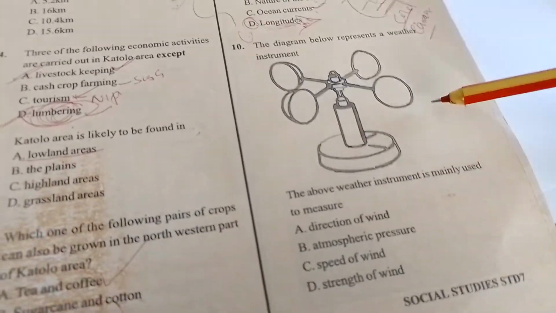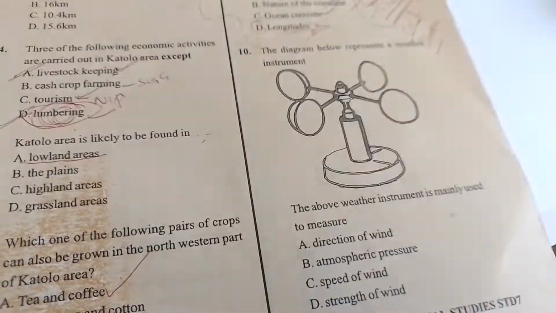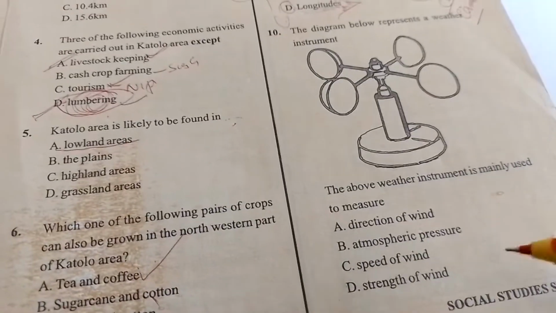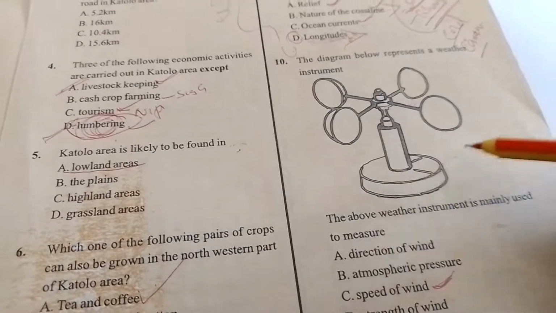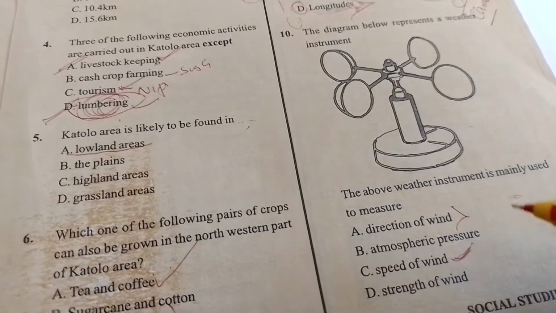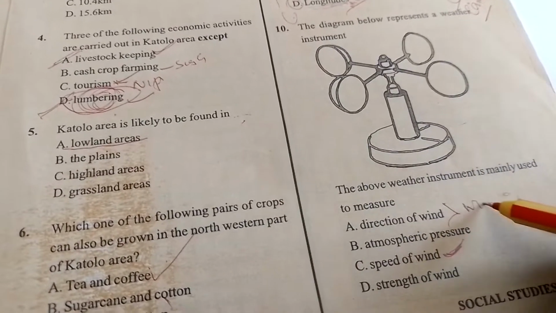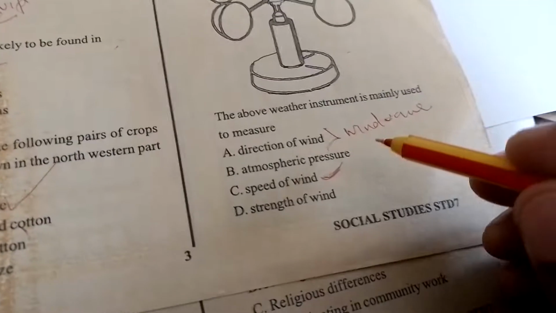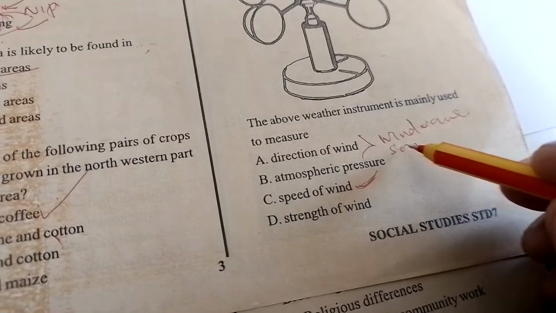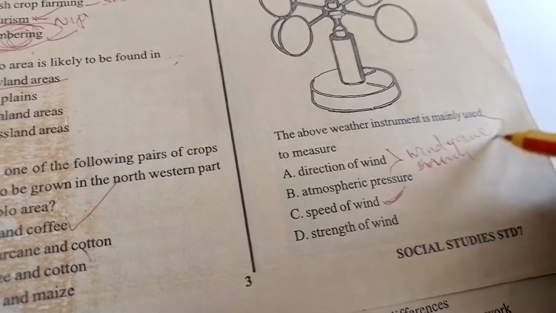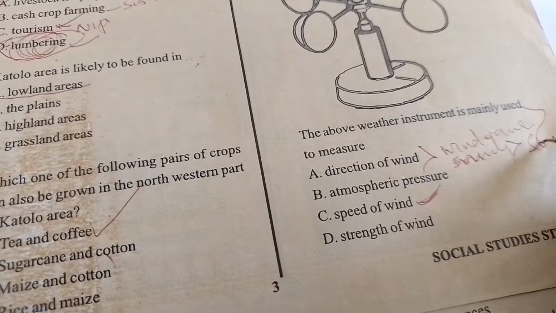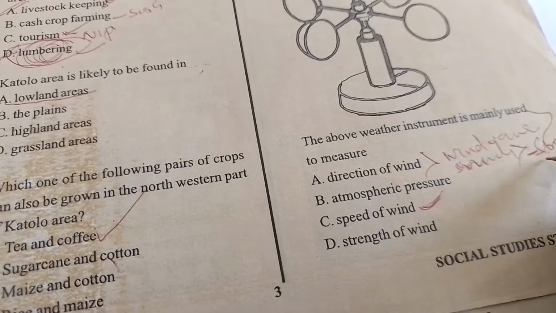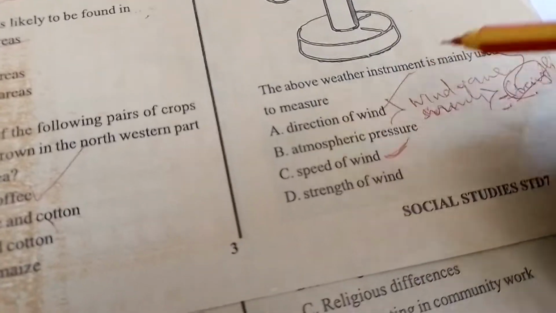We have this instrument known as the anemometer. The anemometer measures the speed of wind. You can see how it looks like. We have the direction of wind. We can use the wind vane, or we can use the wind sock. The wind sock also measures the direction of wind, but also measures strength. So apart from the direction of wind, the wind sock also measures strength of wind. So for the direction of wind, we have the wind vane.